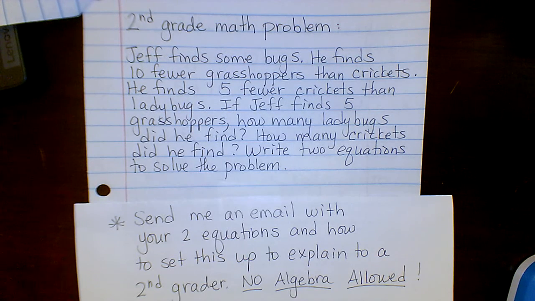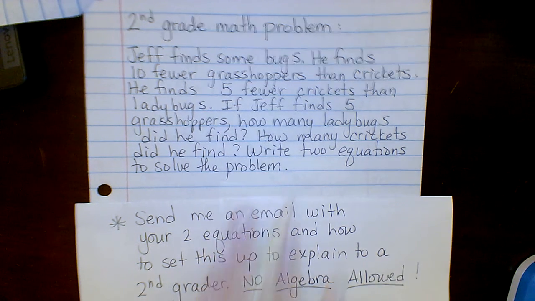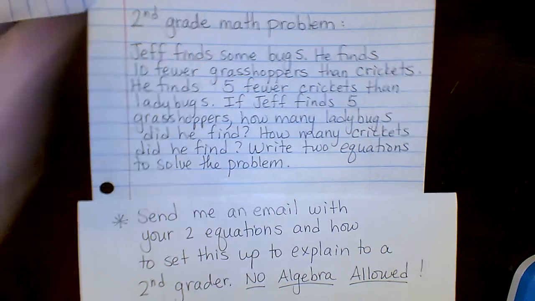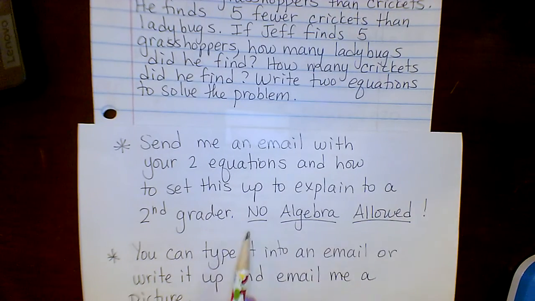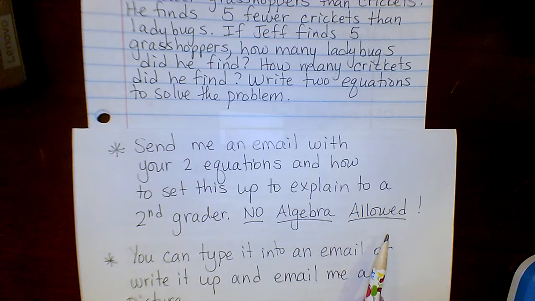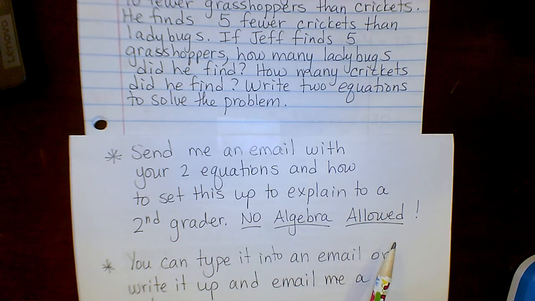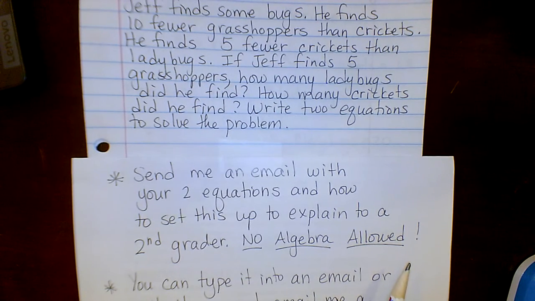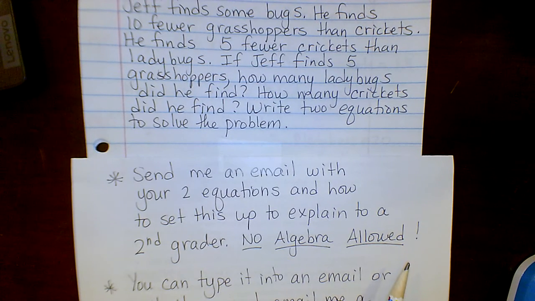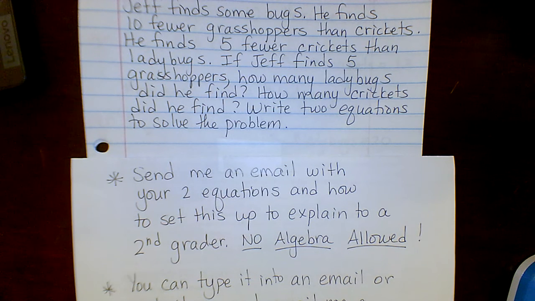Okay? I want you to write 2 equations, and explain how to solve this to a second grader. To a second grader, so to a 7-year-old. Now, that means when you go to explain this, you cannot use algebra. So don't go handing me some equations with X and Y and stuff like that in there. All right? You cannot use algebra. So I want you to just give me a brief explanation.